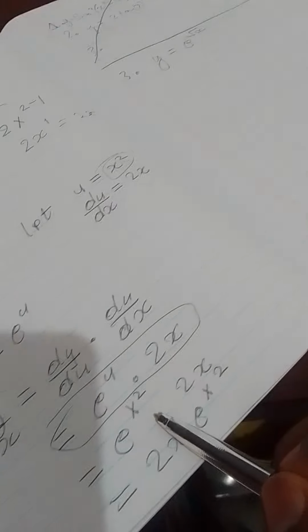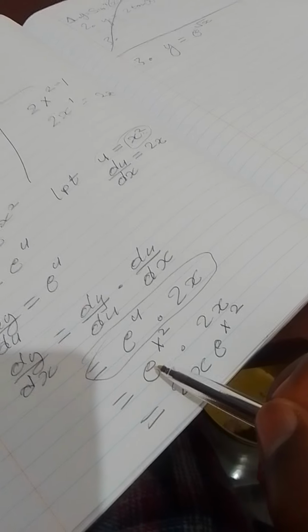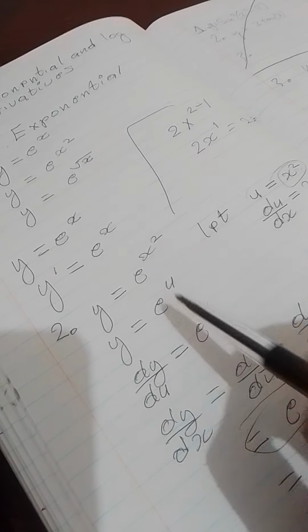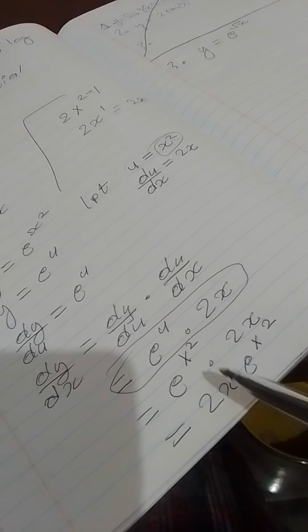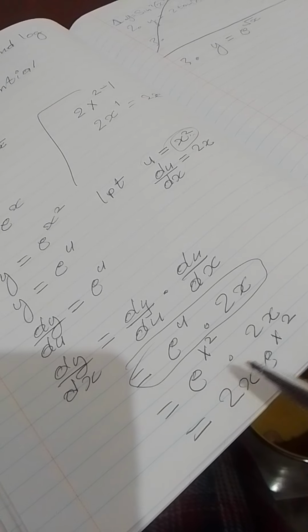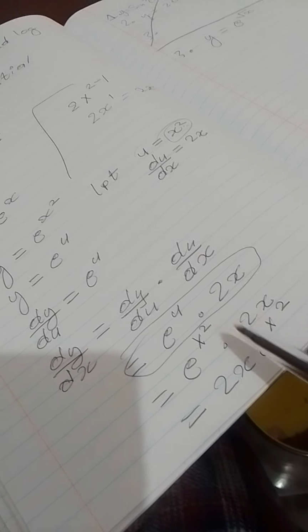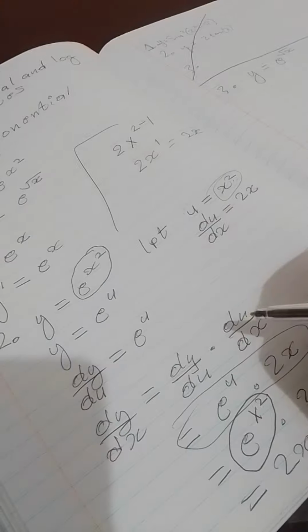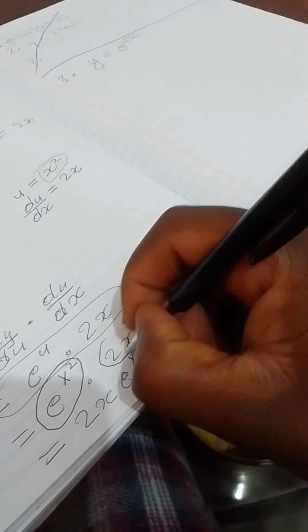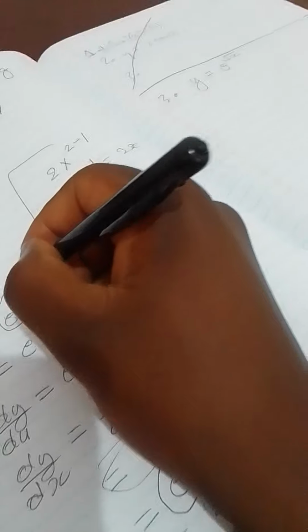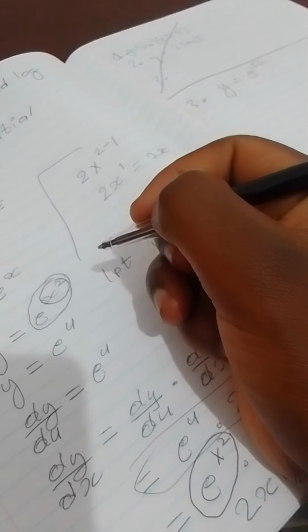From the problem that I was doing, we can see that the derivative of y equals e to the power x is e to the power x times the derivative of the exponent. You see, this is this, and this is the derivative for this part.